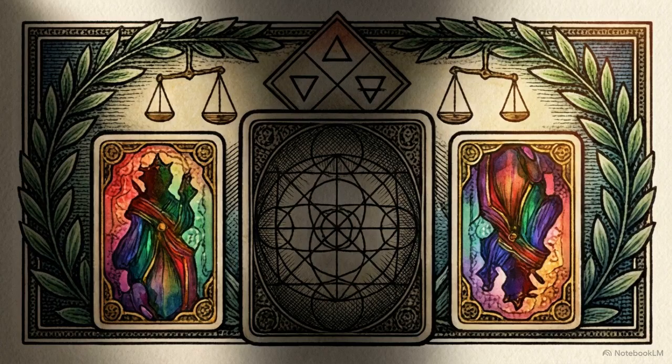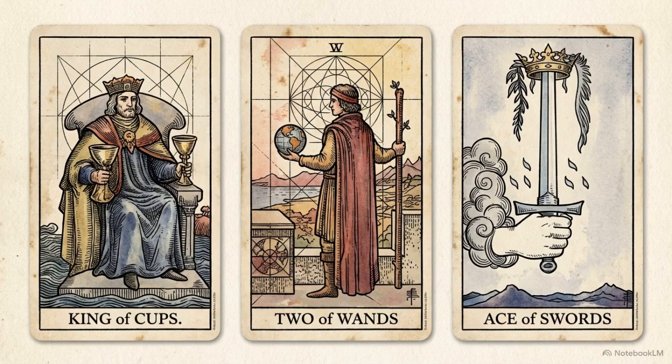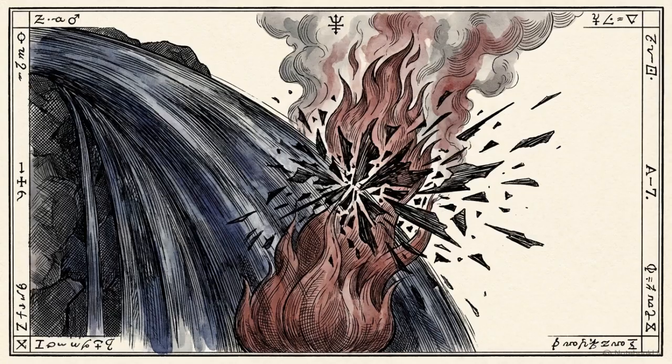In this scenario, the center card becomes a background extra. The focus of the reading shifts elsewhere. Let's look at a modification scenario. We have the 2 of Wands, which is fire, in the center. It is flanked by the King of Cups, water, on the left, and the Ace of Swords, air, on the right. First, we check the left flanker. Water is an enemy to fire, so the king weakens our subject.